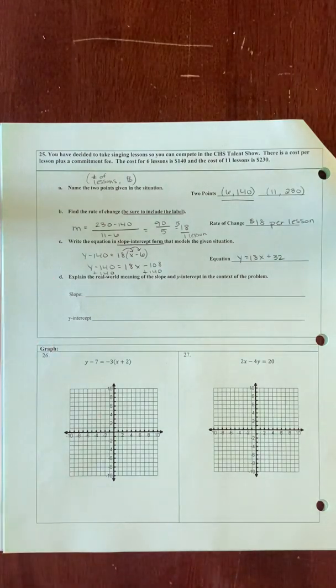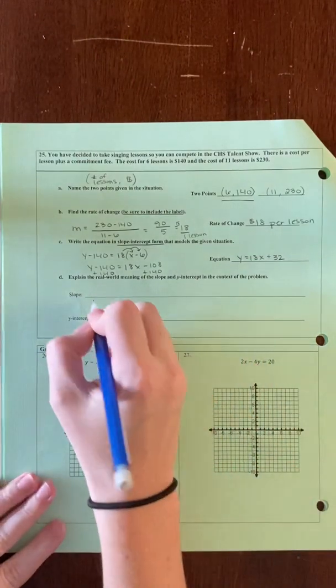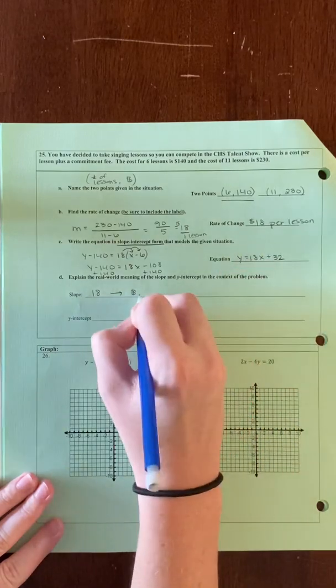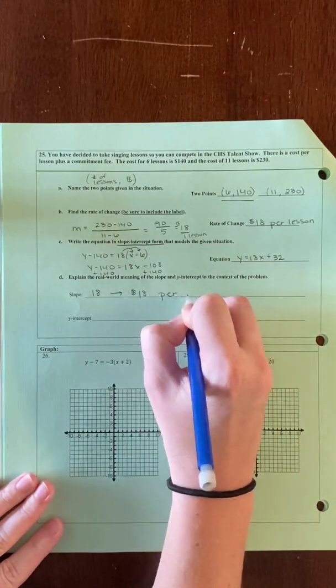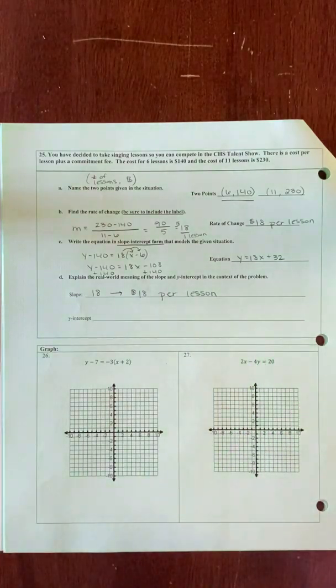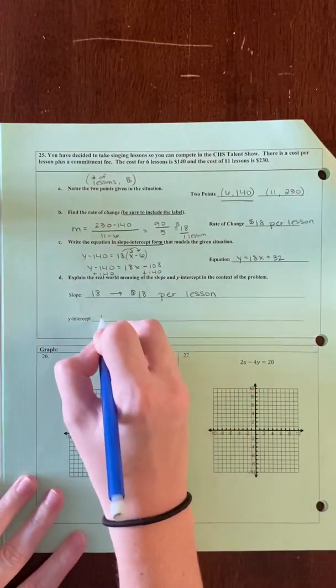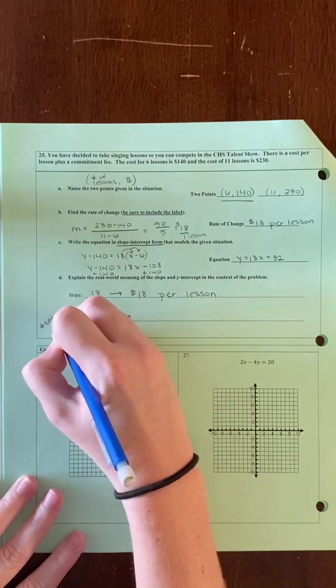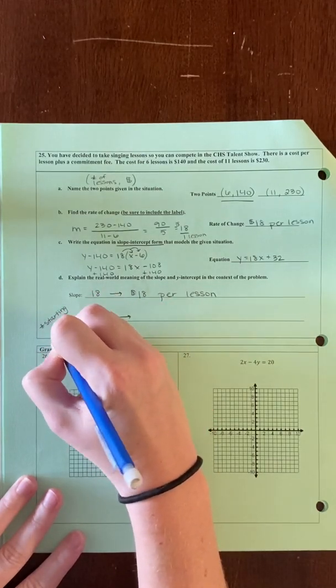And then it says, for D, explain the real-world meaning of the slope and the y-intercept. So the slope in this problem was 18, and it means, like we said above, that this is $18 per lesson. That's how much a singing lesson cost, is $18. The y-intercept is 32. Now remember, the y-intercept is always what you call your starting point. Okay, that's where you're starting.